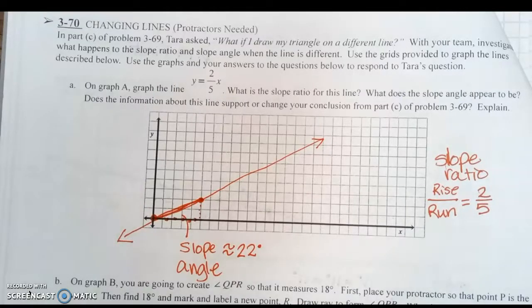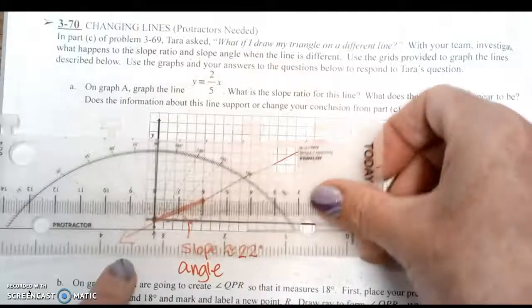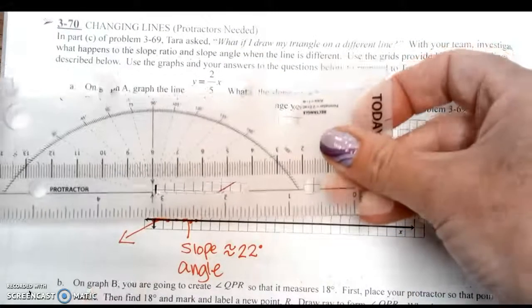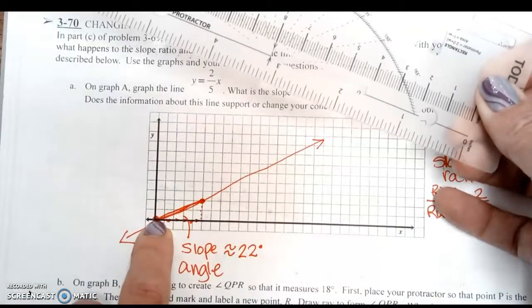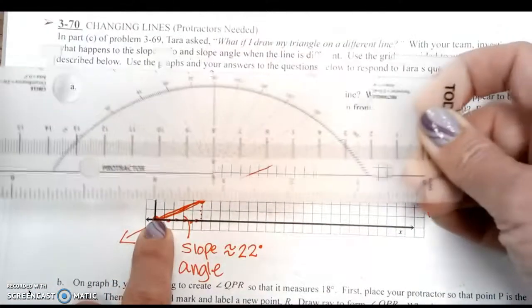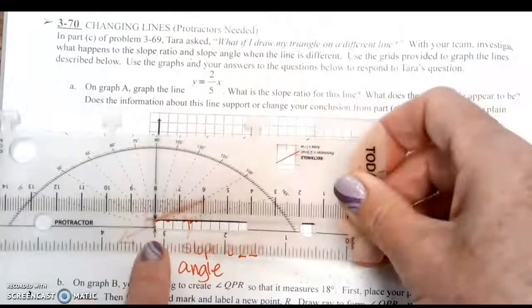So depending on which protractor you're given, they are all used slightly differently. So you might get a protractor that looks like this, okay? And you can set the center or the middle right at the vertex.